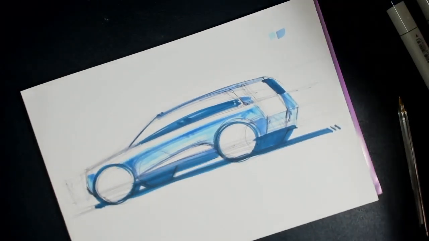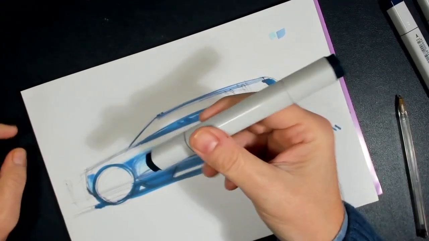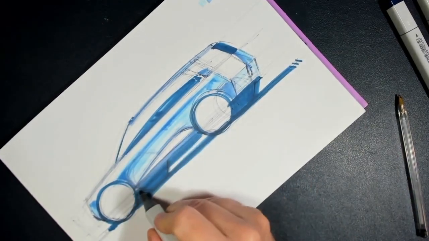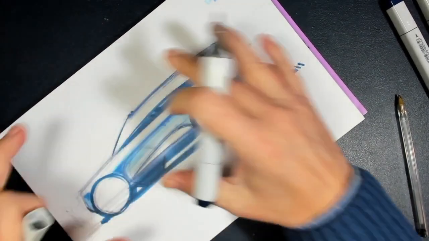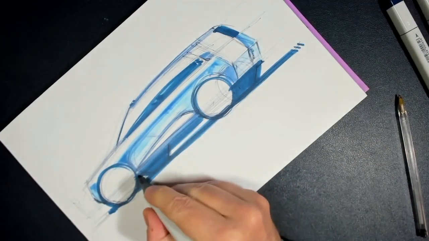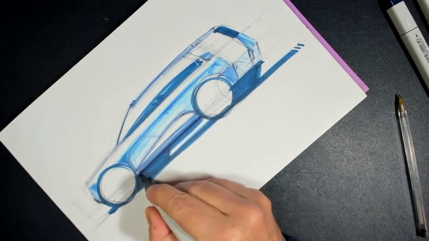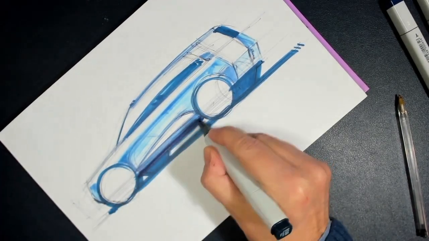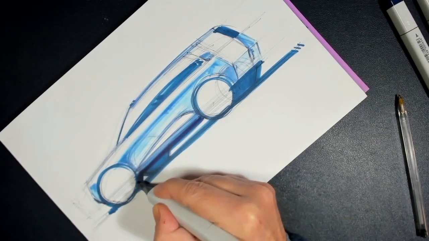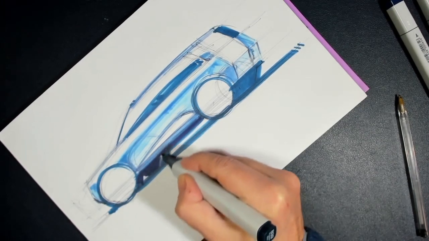All right, now I'll take the very dark blue, the darkest blue I have in this marker set, and I will do the darkest spots of this sketch, the ones that are really in super shadow, where there is no light. So it's the underneath part of the car. It is also the back wheels, because there is no light there.